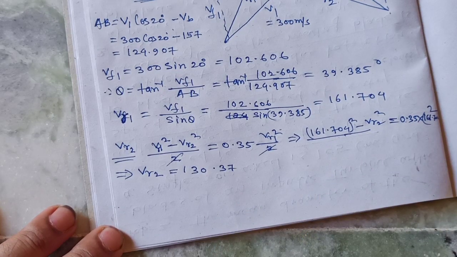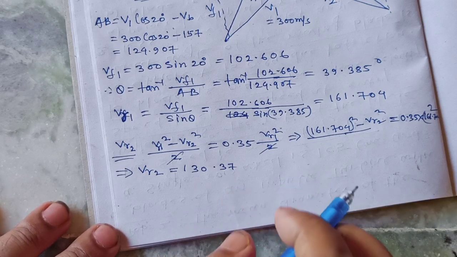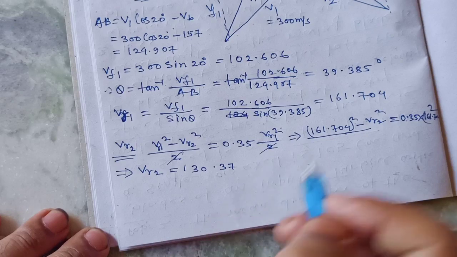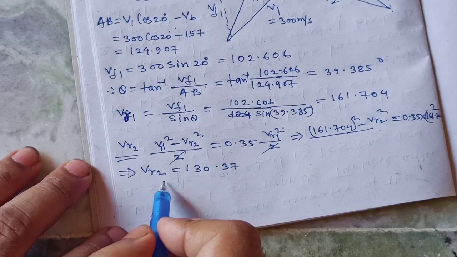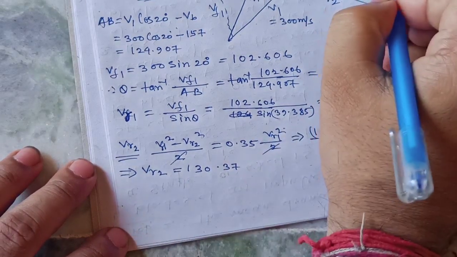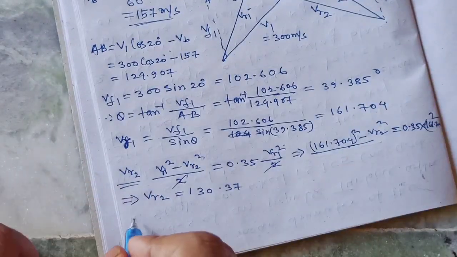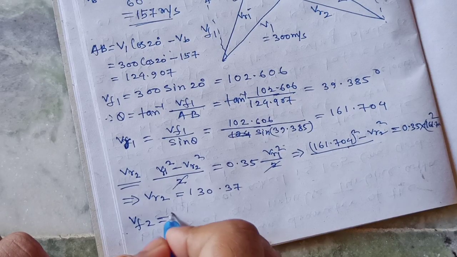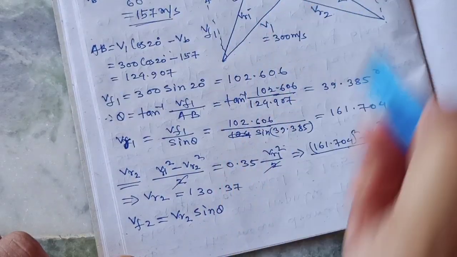So now we have to find the power. In the formula of the power, mass of the steam is required. So first of all we have to find the mass of the steam. Before that we got the value of VR2. Now we have to find VF2. How can we find VF2? VF2 equals VR2 sine theta. Theta equals phi, it is given.